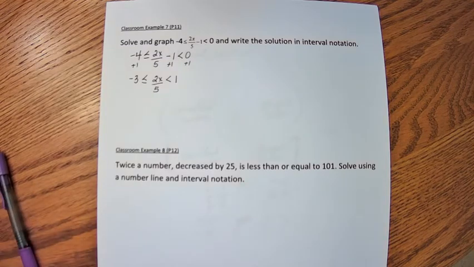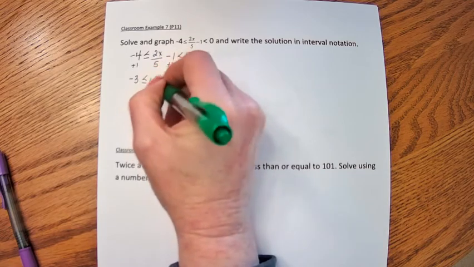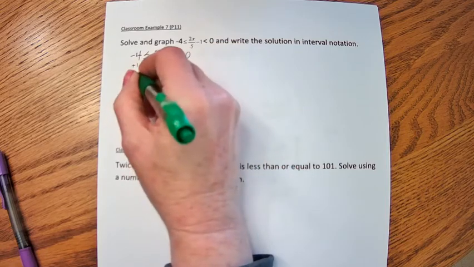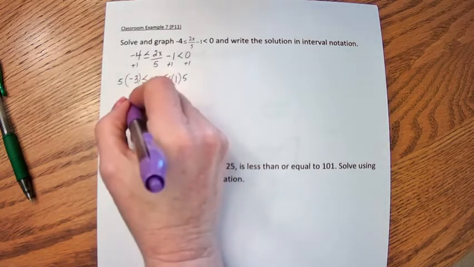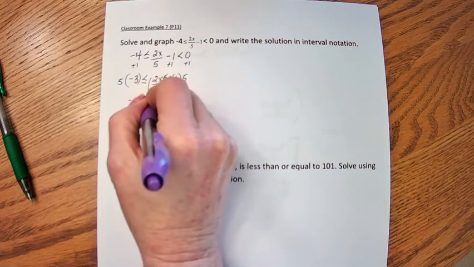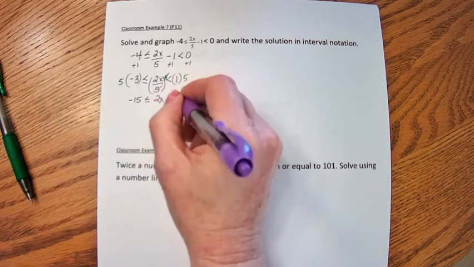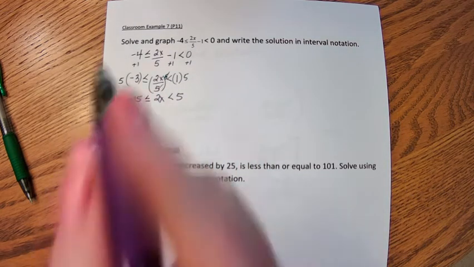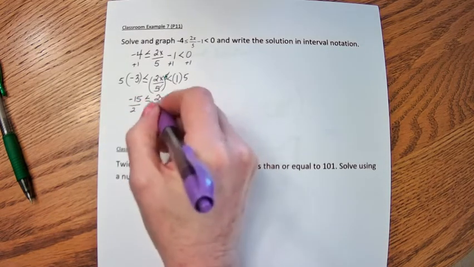Okay, let's clear the fraction first. I'm actually going to do this in 2 steps. I could multiply by 5 over 2, 5 over 2, 5 over 2, but let's just multiply middle, left, and right by 5 to at least clear the fraction first. 5 times negative 3 is negative 15, less than or equal to 2x, less than 5 times 1, which is 5. All right, so now I don't have a fraction anymore. But I want to get x by itself, so I'm actually going to be introducing a fraction again.